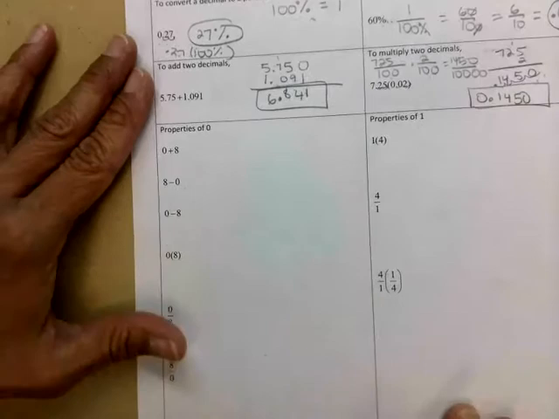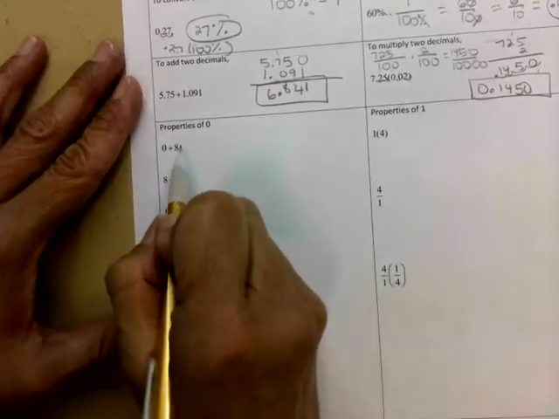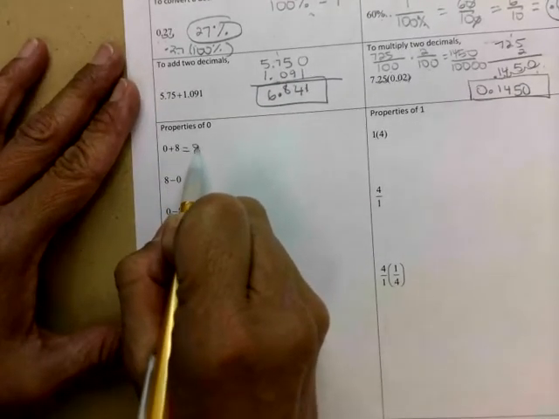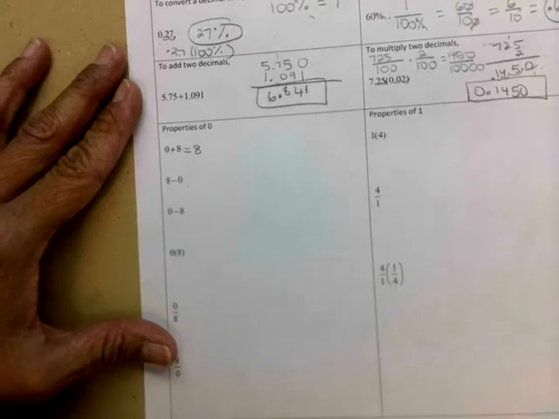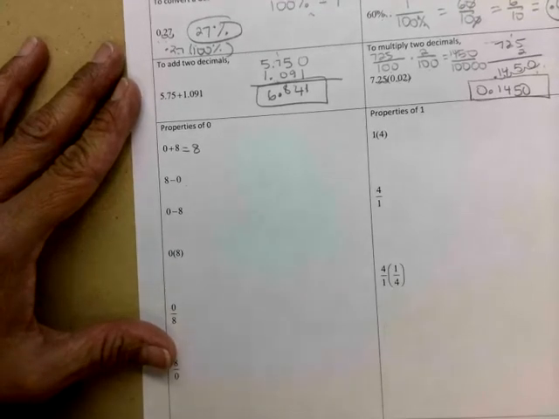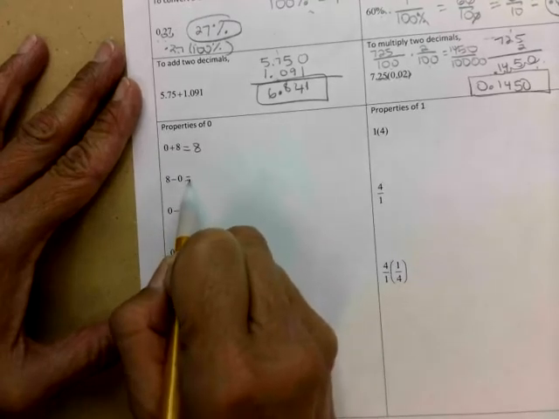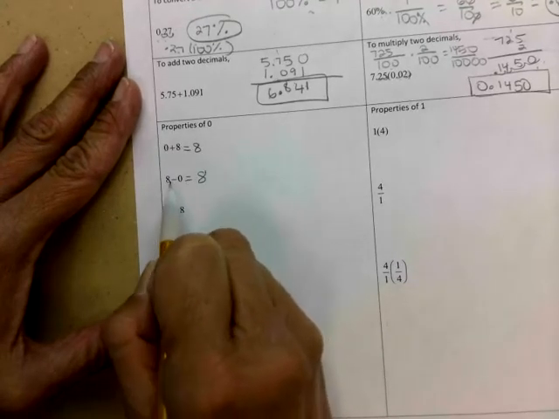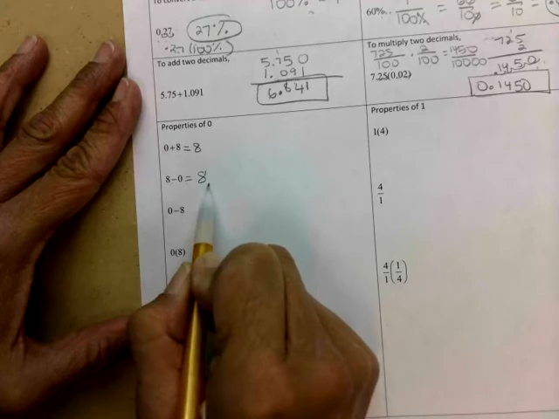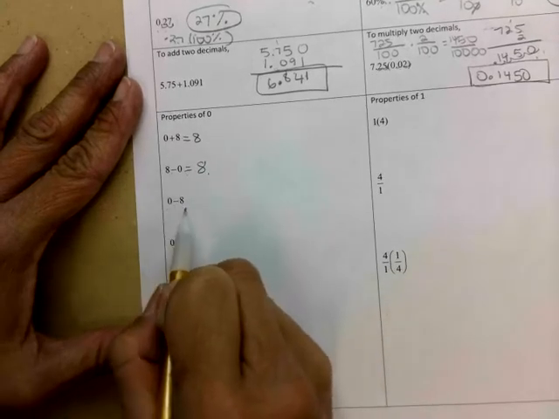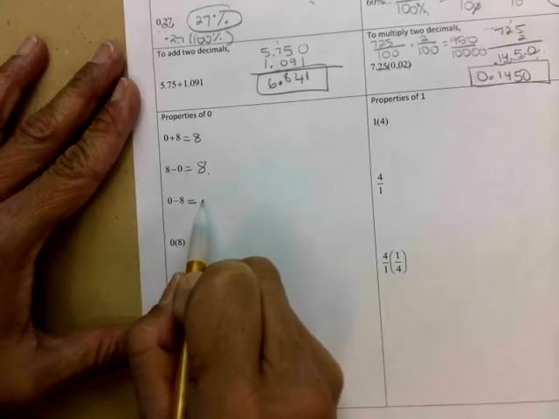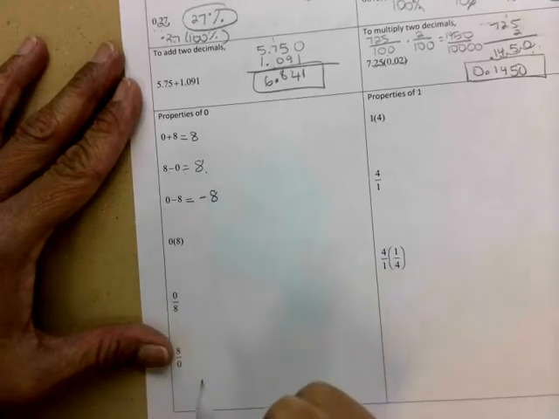Okay, properties of 0. 0 plus a number doesn't change it, called the additive identity, in case you're curious. 8 minus 0 doesn't change it, so you can subtract 0 from anything and it doesn't change the number. But 0 minus 8 is negative 8.